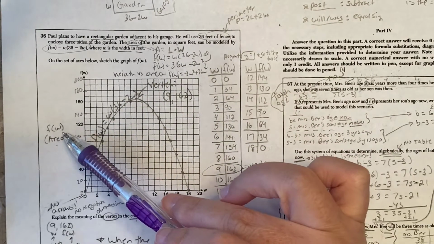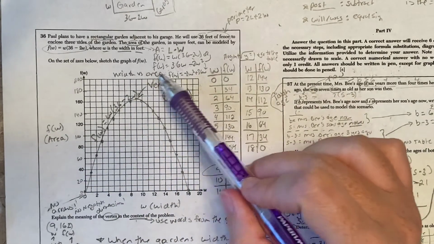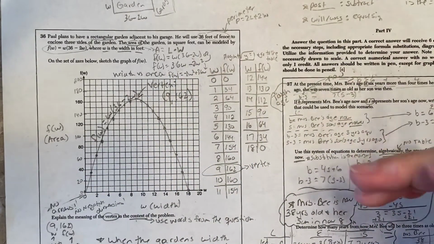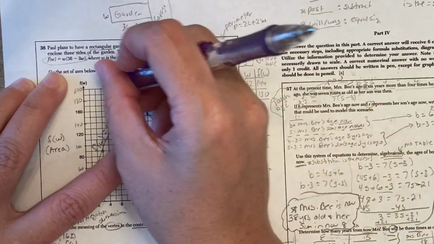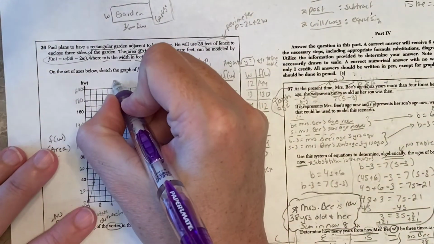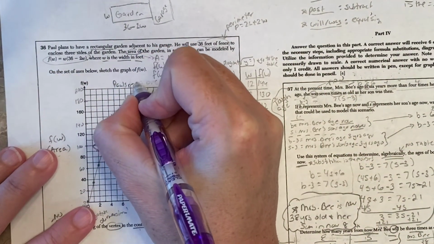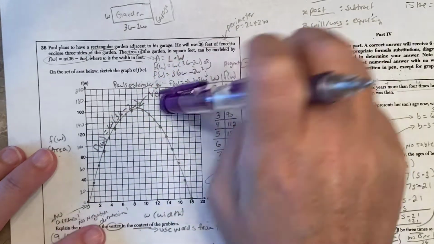Okay, make sure these are labeled. F of w, which is your area, w is your width, and then I wrote width versus area up there. Or you can write, well, it's not really a scatter plot. So let's actually write Paul's rectangular garden. Let's write that. That's probably better.